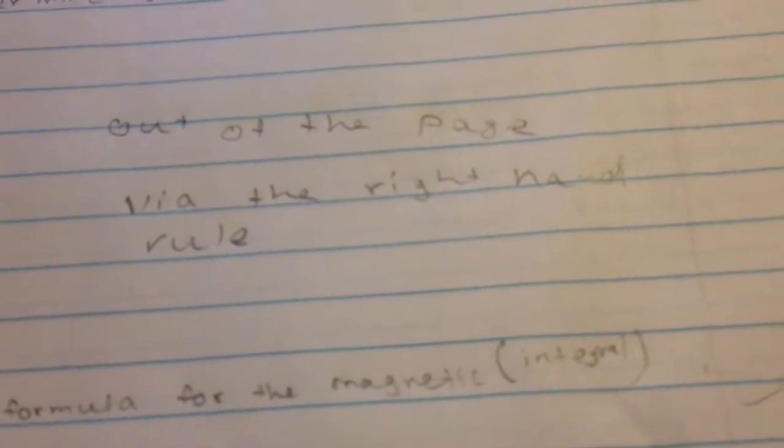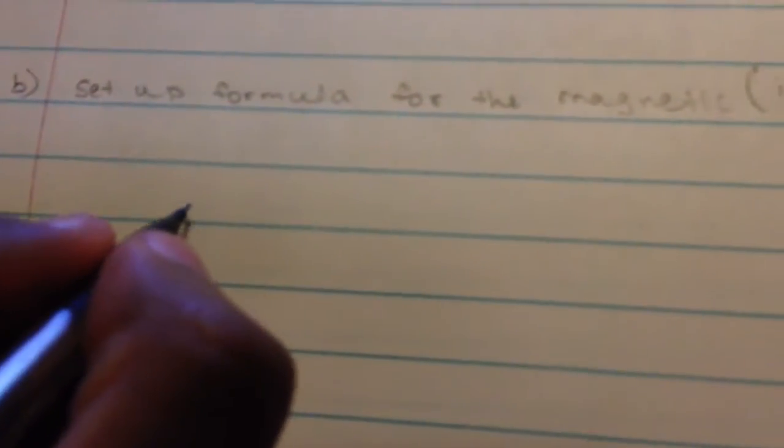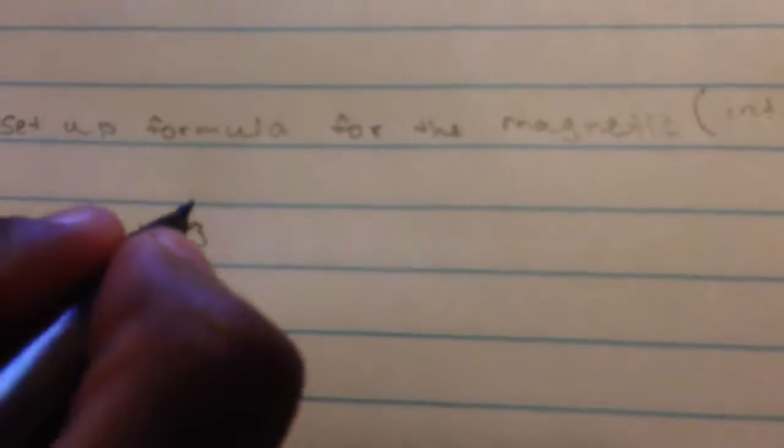Okay. Then the next is to set up a formula for the magnetic field. We are given a formula sheet, and in that formula sheet we get the formula that dB is equal to mu naught over 4 pi, I dl cross r hat over the magnitude of r to the 3/2.